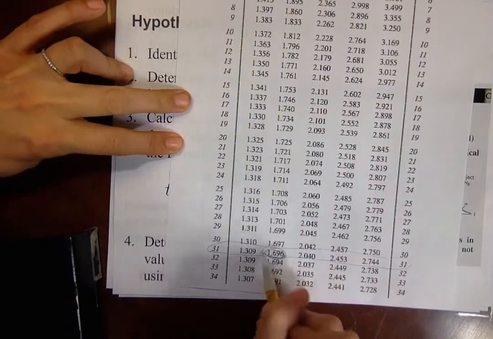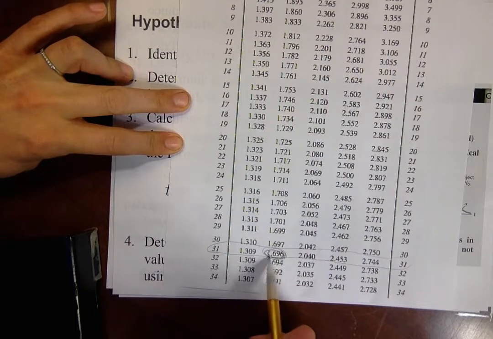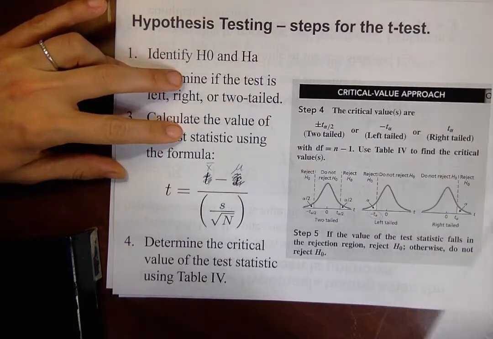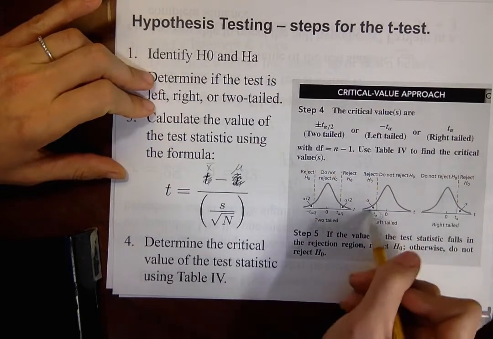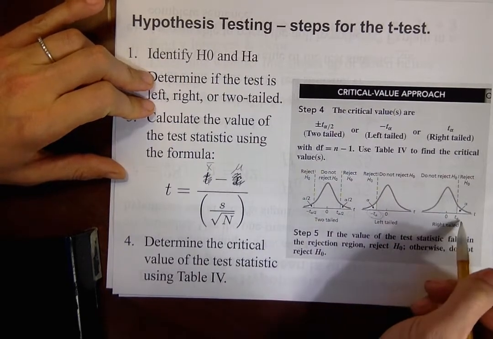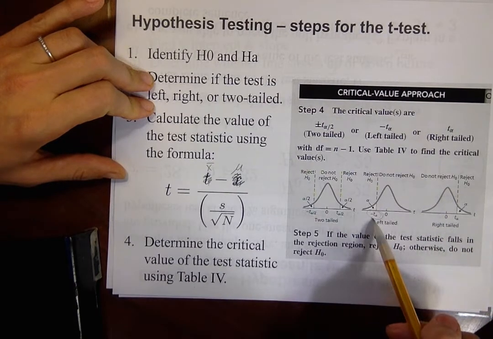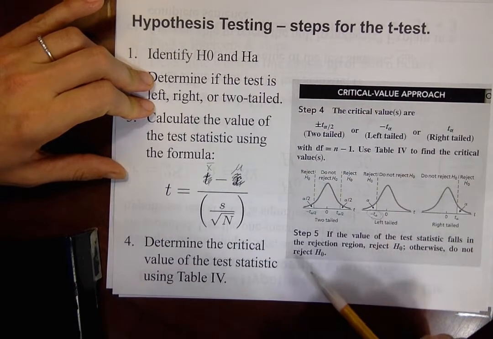Here we looked up in the t-table and found 1.696. If we had been doing a left-tailed test, our critical t-value wouldn't have been positive 1.696. It would have been negative 1.696. Otherwise, that would have been the same.